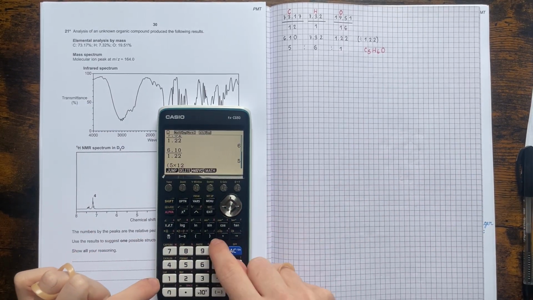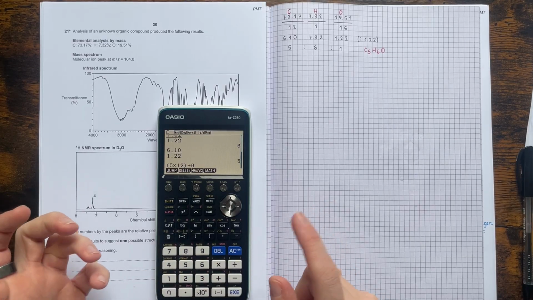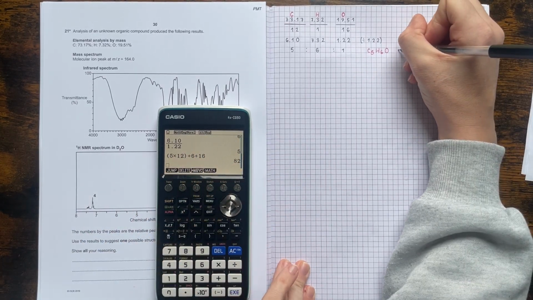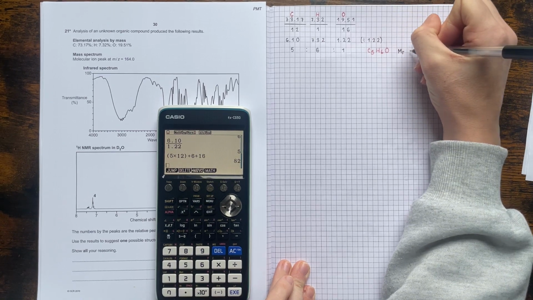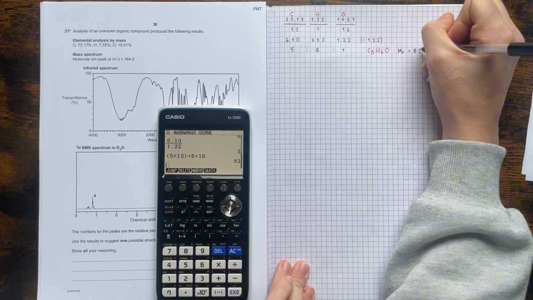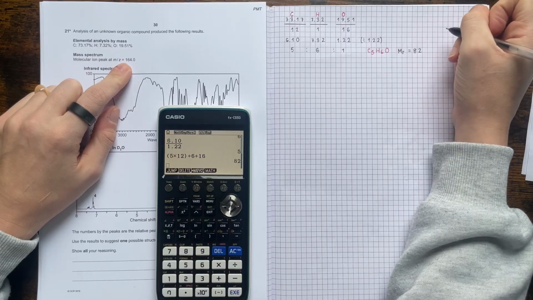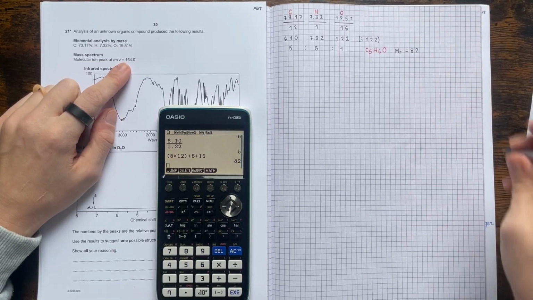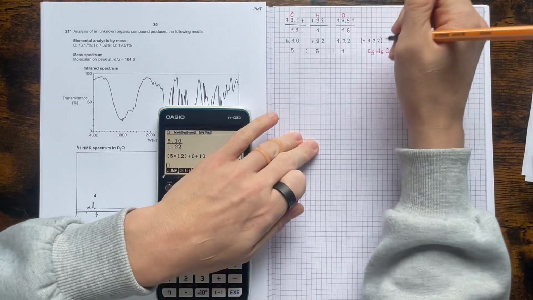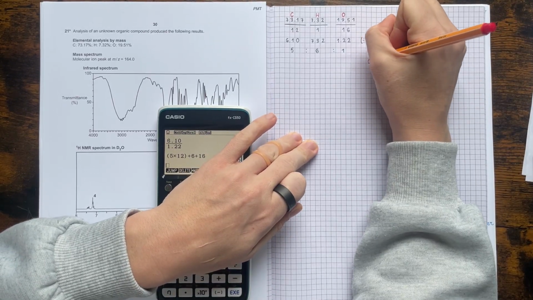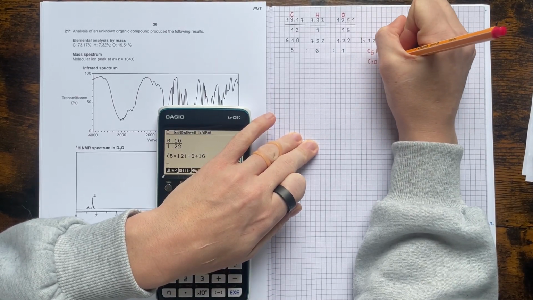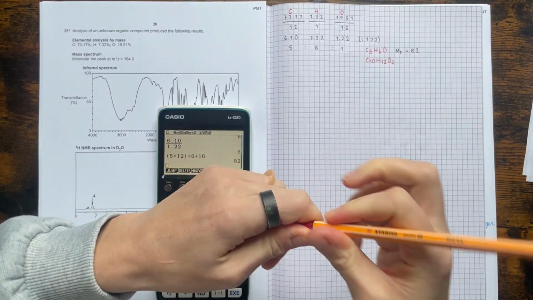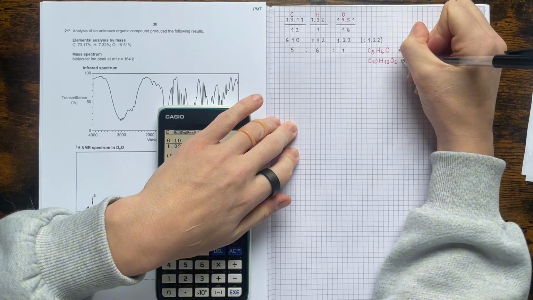So 5 lots of 12, add 6 lots of 1, which is 6, add the 16 for the oxygen, that has an MR of 82, and so because 164 is 2 lots of 82, that means the molecular formula is going to be C10H12O2. And that's a very important thing to being able to work out.